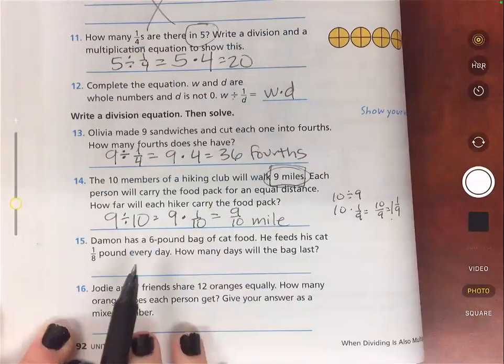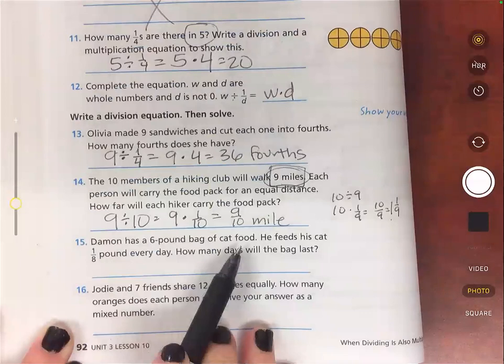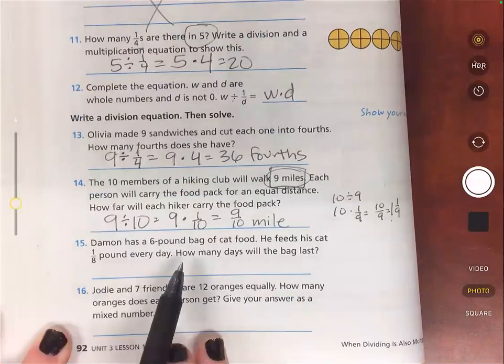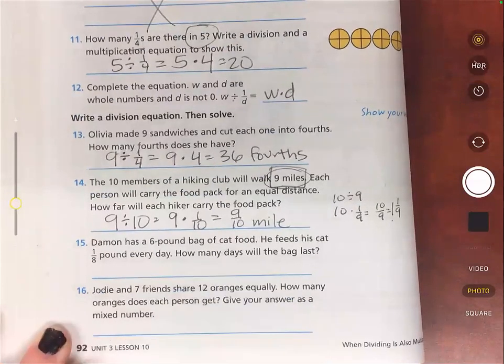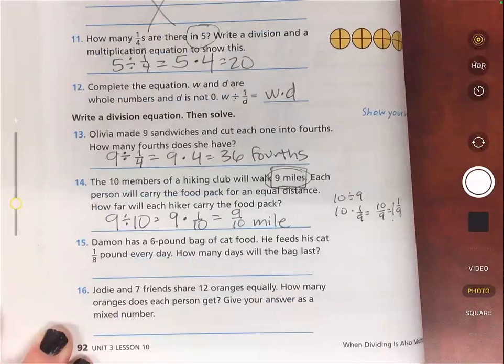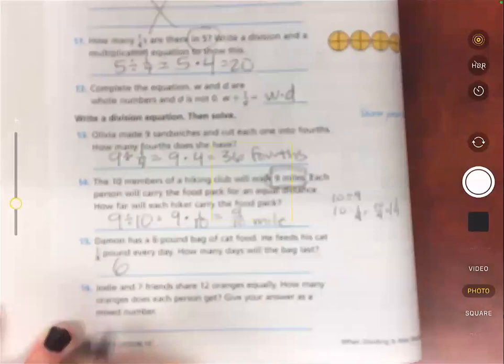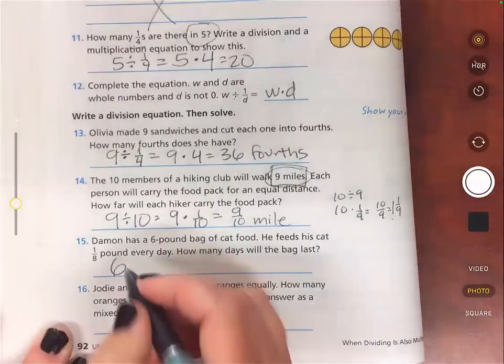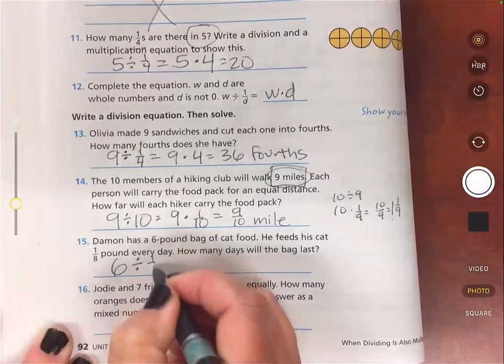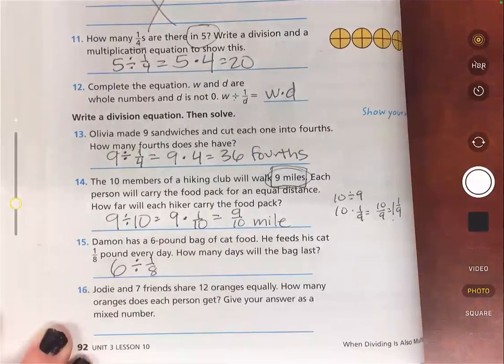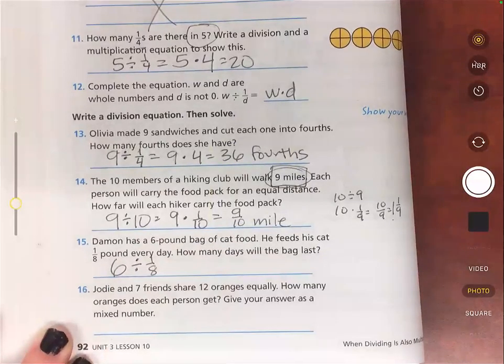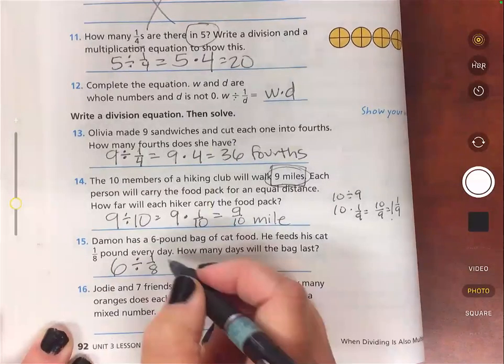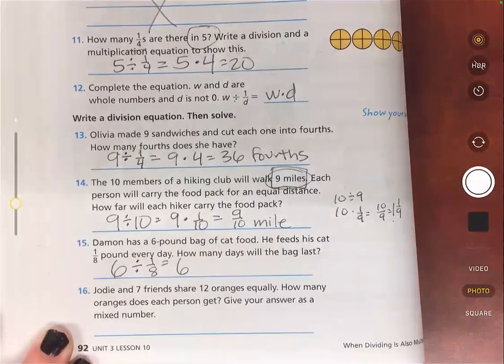Damon has a 6-pound bag of cat food. He feeds his cat 1/8 pound every day. How many days will the bag last? What number am I going to put first? 6. Yes, that's my whole. I have this whole big bag of cat food. 6 divided by 1/8, because I want to know how many 1/8 scoops I can get out of that 6-pound bag. My 6 stays the same.